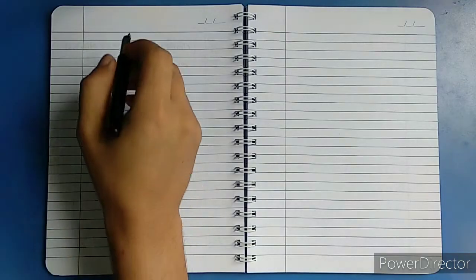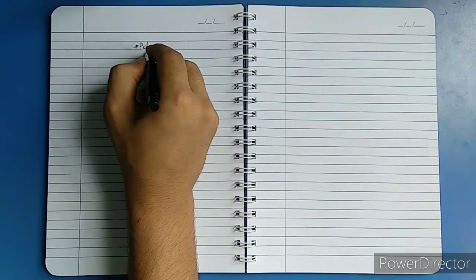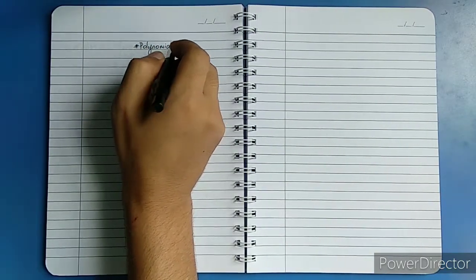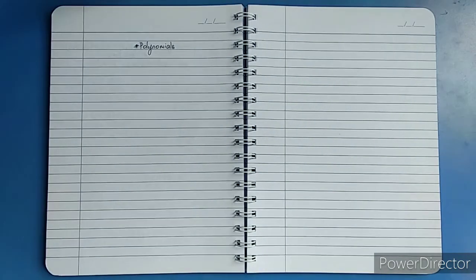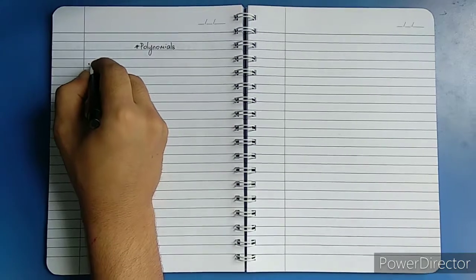In today's class, we are going to learn about the chapter Polynomials. In this chapter, first we'll discuss what are variables and constants.